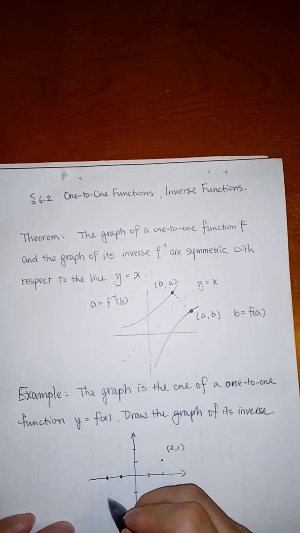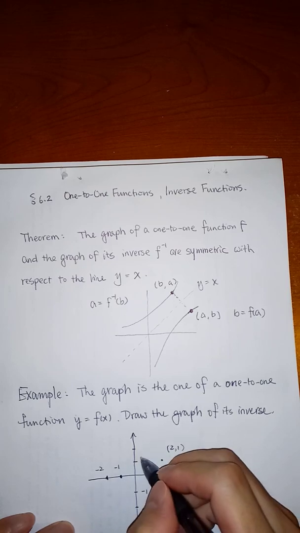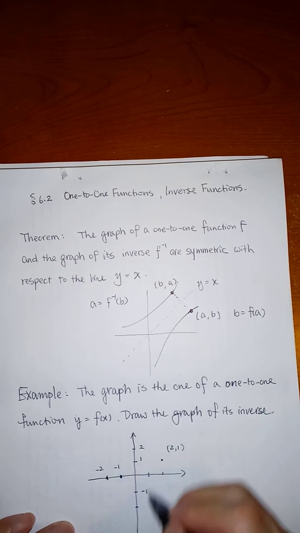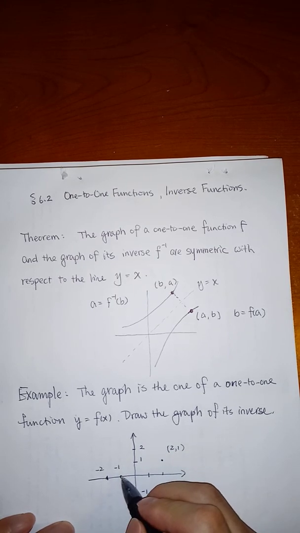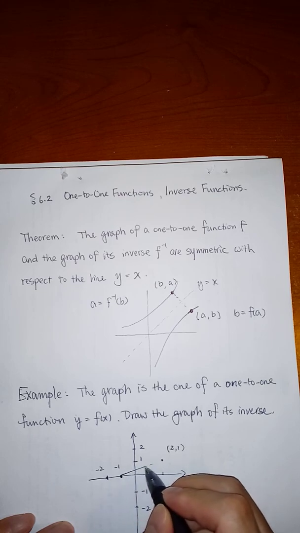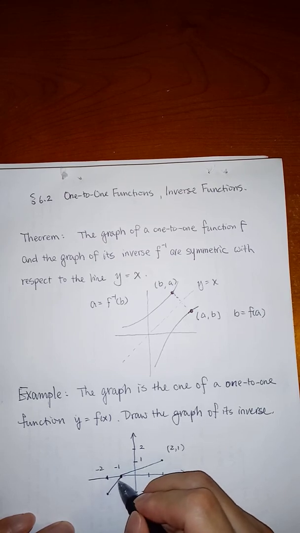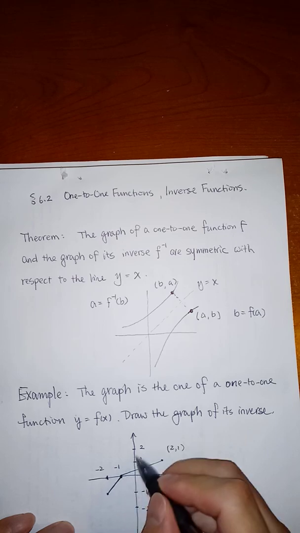Here is negative 2, here is negative 1, and 1, 2, and negative 2. So this is the graph of this one-to-one function.